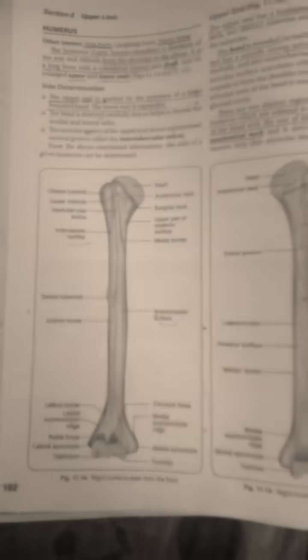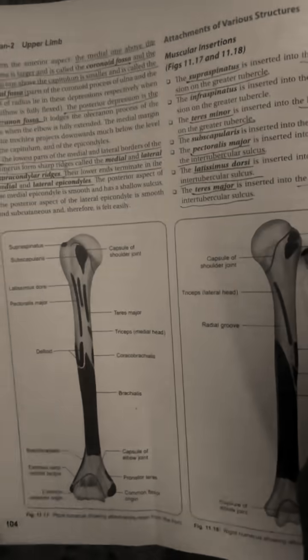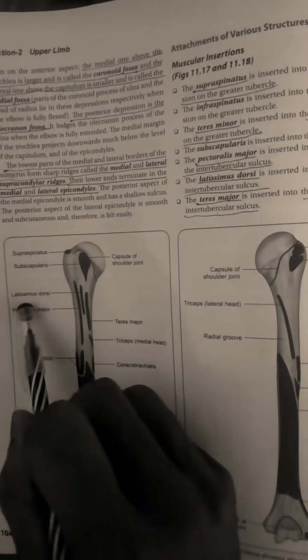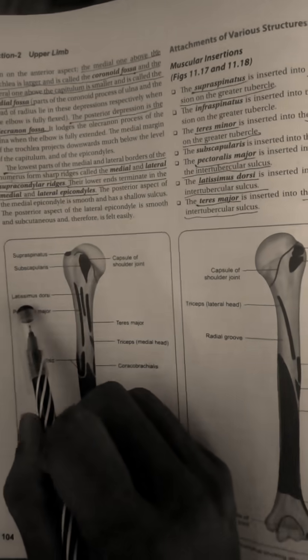We will see about muscle attachments. On the greater tubercle, the muscles attached are supraspinatus, infraspinatus, and teres minor. In the exam, the question comes like this: which muscles are attached on the greater tubercle? Then we will answer infraspinatus, teres minor, and supraspinatus. Subscapularis is present on the lesser tubercle. This is the bicipital groove or intertubercular sulcus.